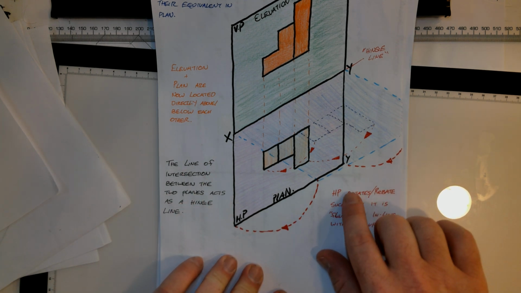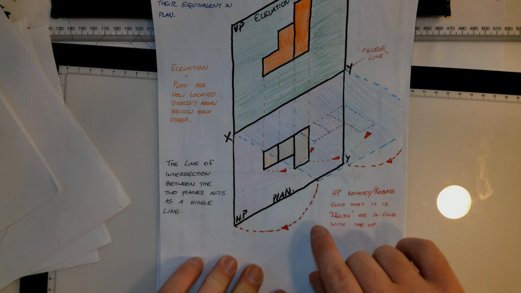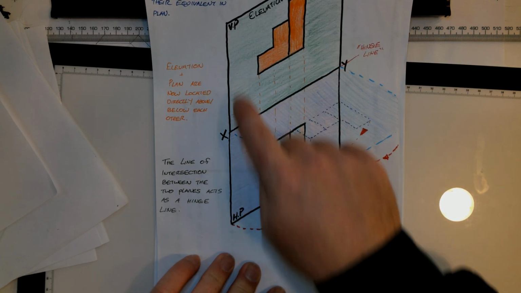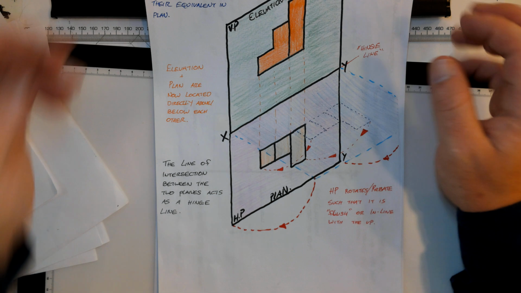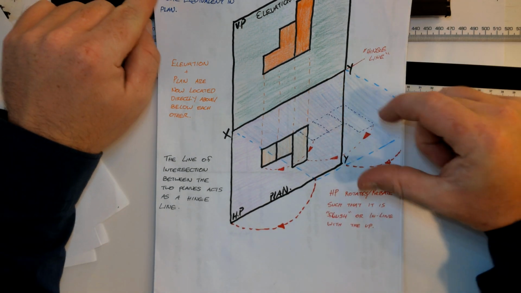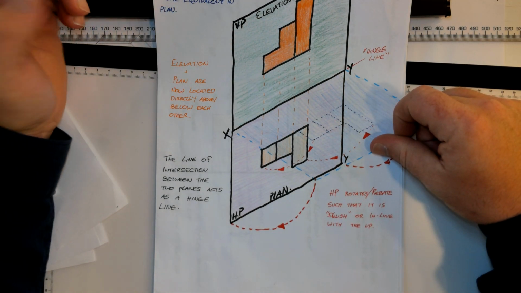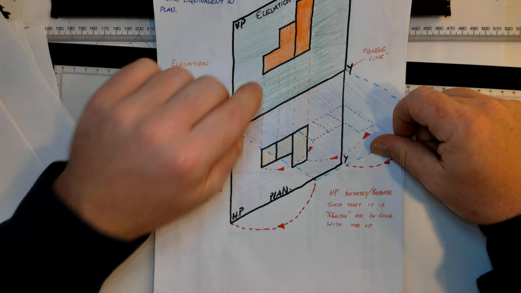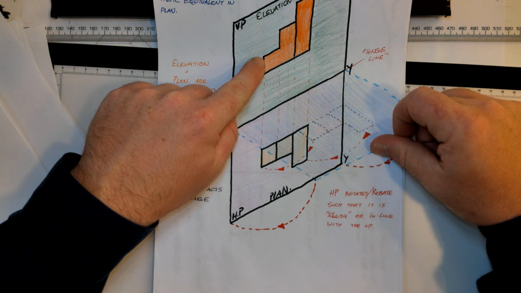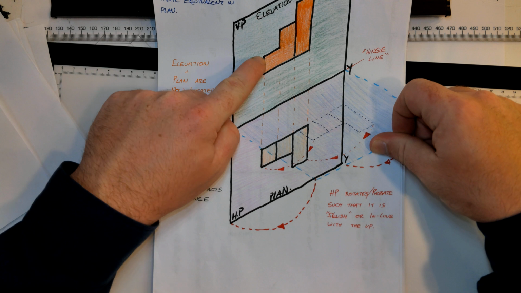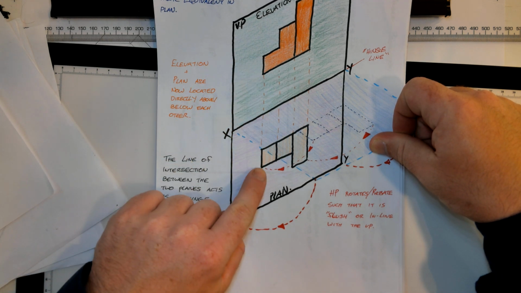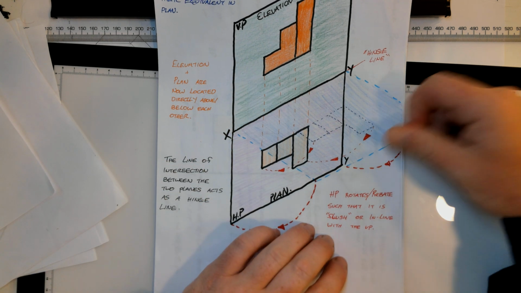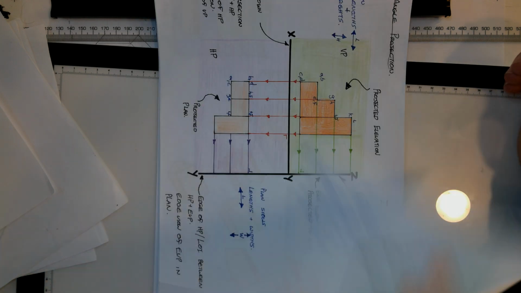The line of intersection between the two planes acts as a hinge line. The HP, or the horizontal plane, rotates or rebats down so that it's flush with the vertical plane. And then probably the most important point: points in elevation are directly above their equivalent in plan. So if we look at this point here, it's directly above where it is in plan, so we come down and there it is there. Okay, hopefully that makes sense.